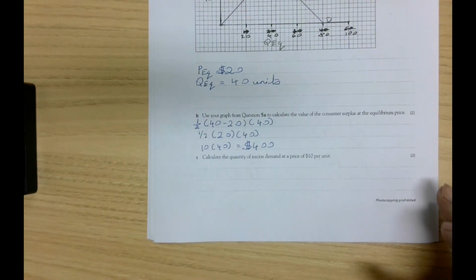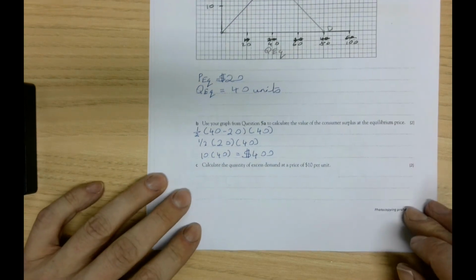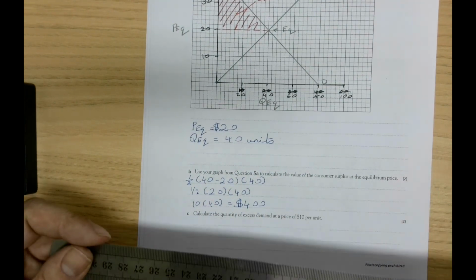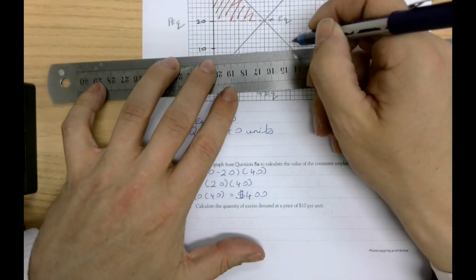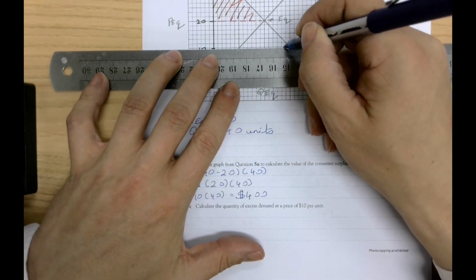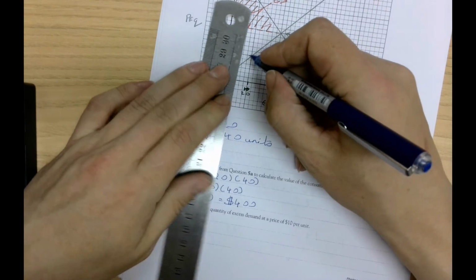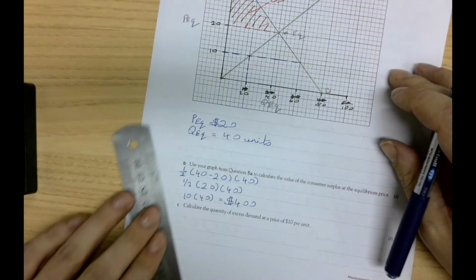Okay, calculate the quantity of excess demand, not the area of excess demand, at a price of 10. Well, if we go across here, and I shall use my blue pen, at a price of 10, okay, so the amount supplied at a price of 10. Now, did it ask the area or the quantity? Yeah.